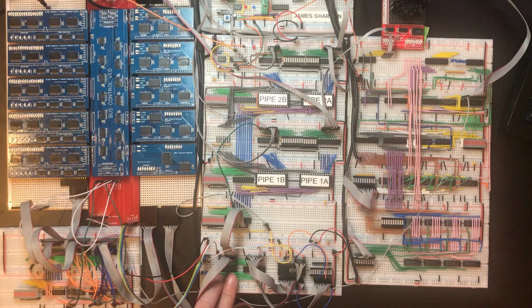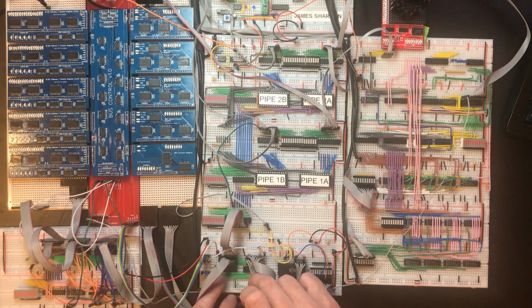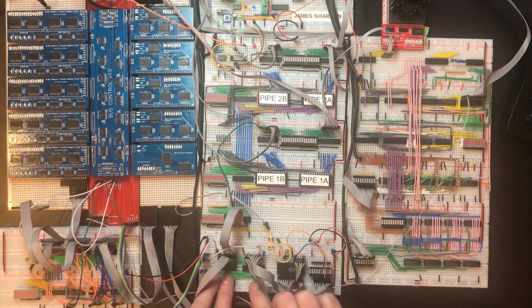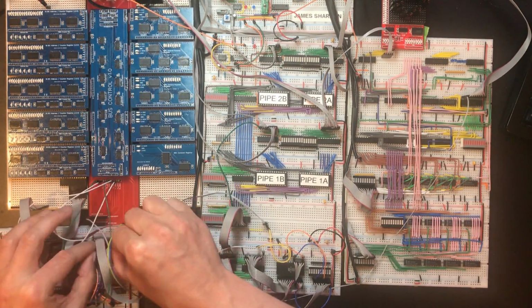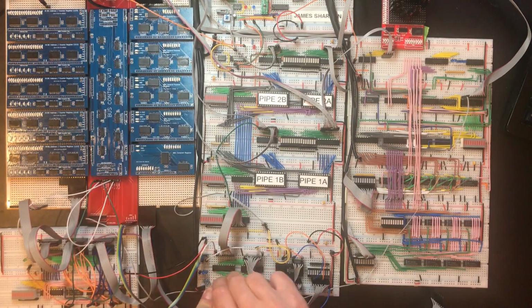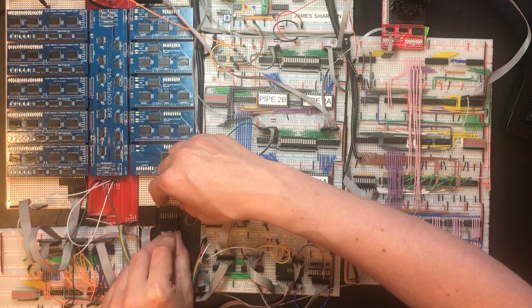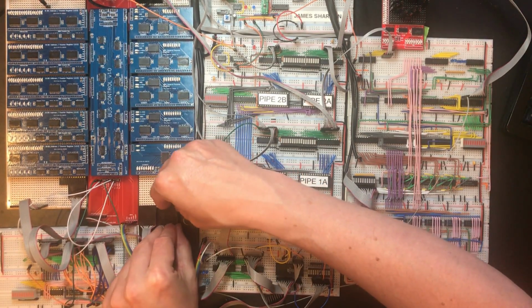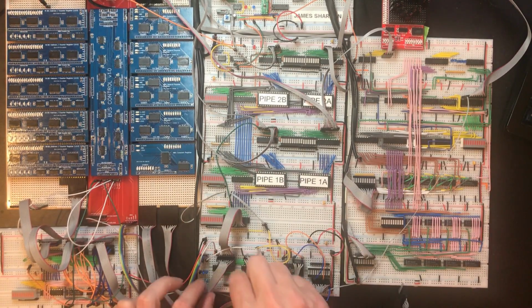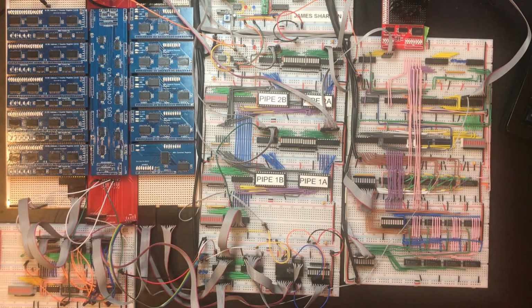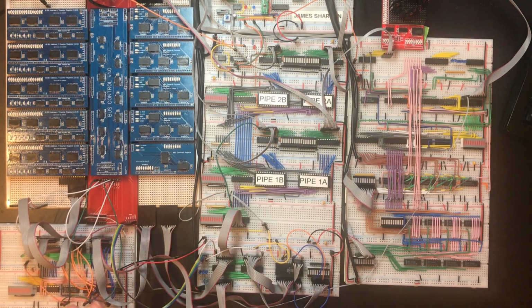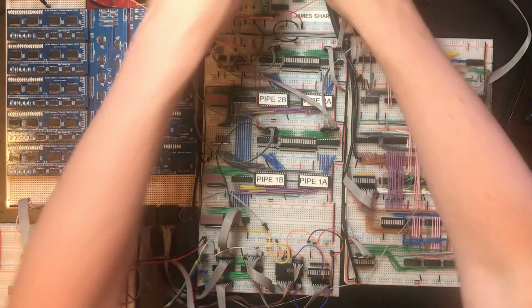I'm really tempted to make up some little mini PCBs for making all these connections. Main bus. I'm going to swap these over so I can use the longer cable where it matters. Now I think the memory bridge should work so far as reading now.